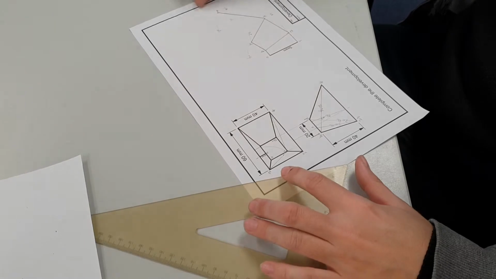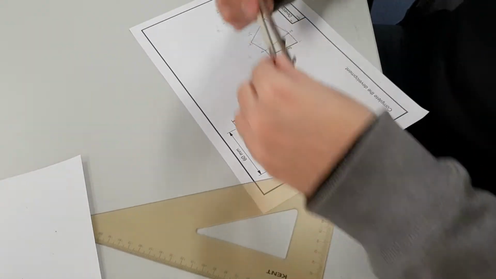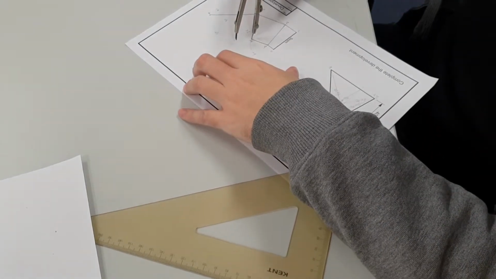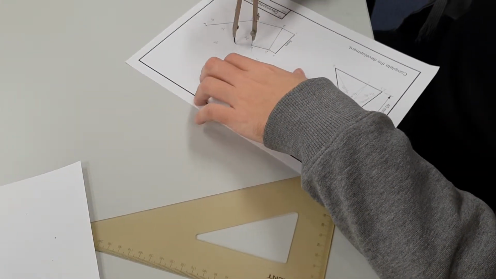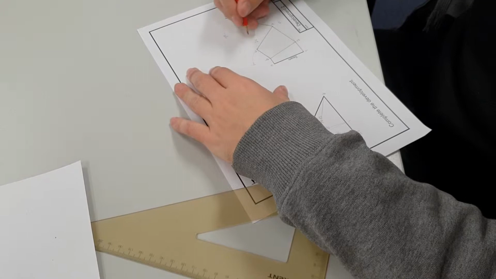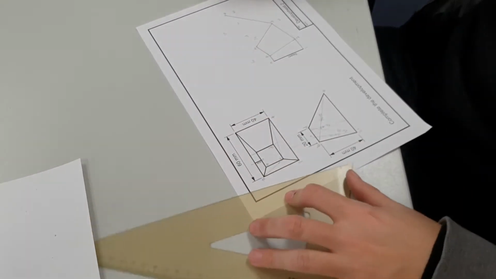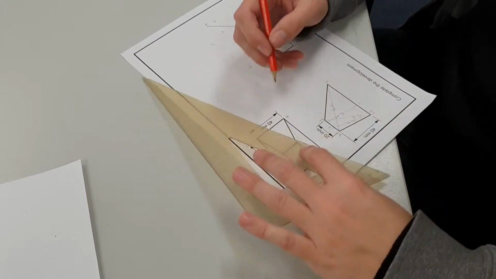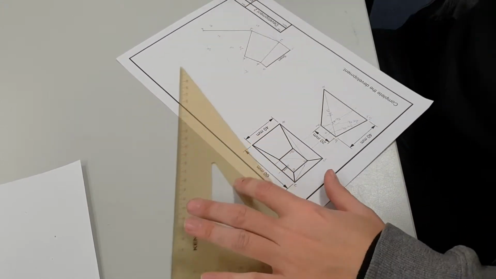I have one last point to find. I have D. So CD is a true length in this view. I don't need to do anything to it. CD is a true length. CD lives somewhere on that line. I need to find 3D, or actually, what I'll do is 4D.